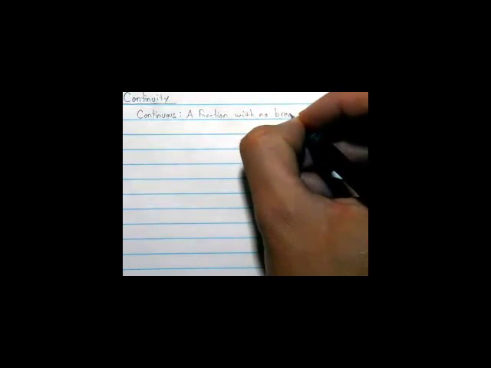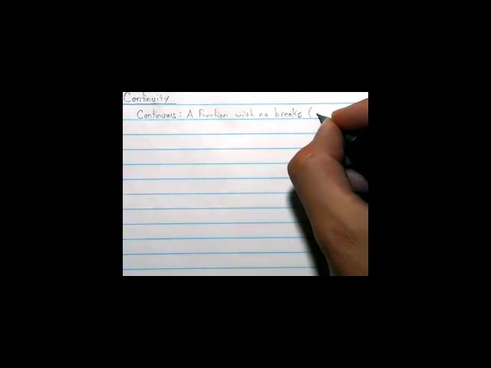Okay? So let's quickly define that here. So to be continuous, it is a function with no breaks. So think of, you don't pick up your pencil. Okay, so there are some different ways that a function might not be continuous, and that's what we're going to quickly go through here. Yeah?